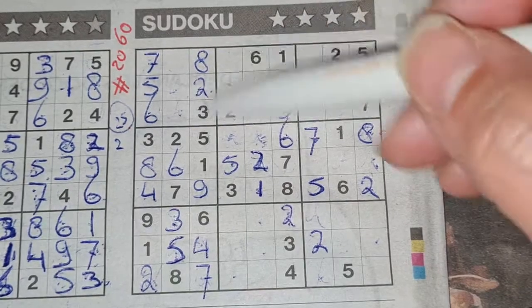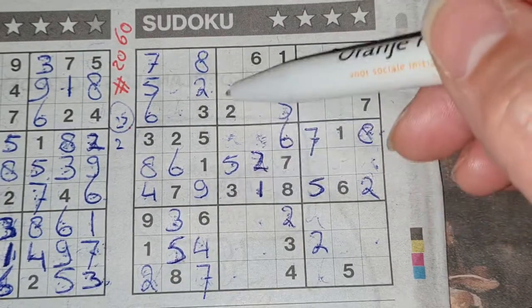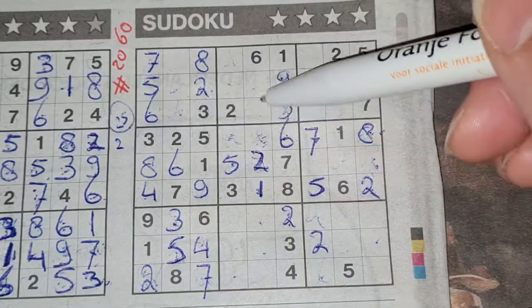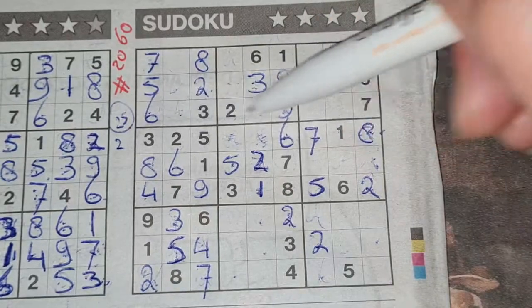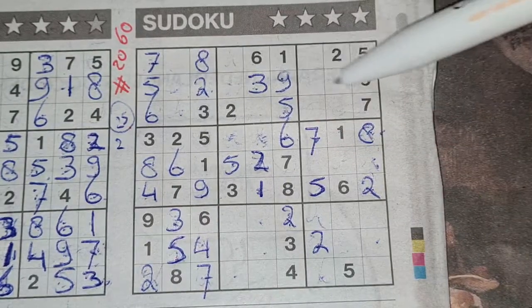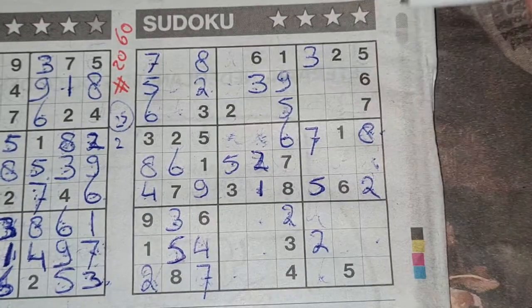4 missing numbers in this big square. One of the missing numbers is a 3. We see here 3, no 3 in these 2 boxes. There 3, no 3 in that box. 1 box left for the 3. Should be there. 3 in this third row, 3 in the second row. So in the first row, the only place for the 3 should be there.